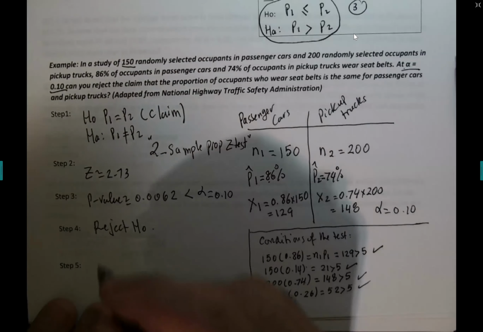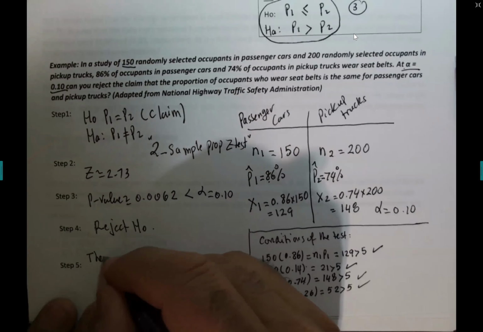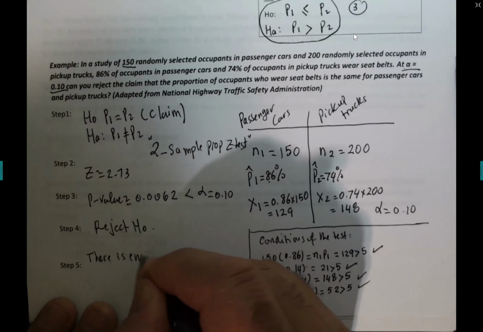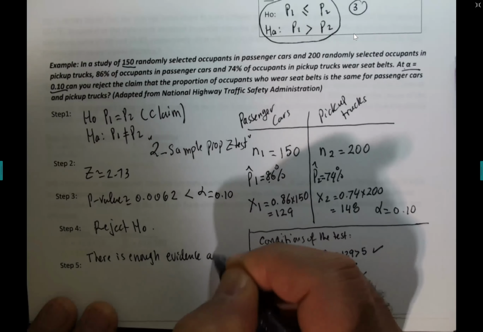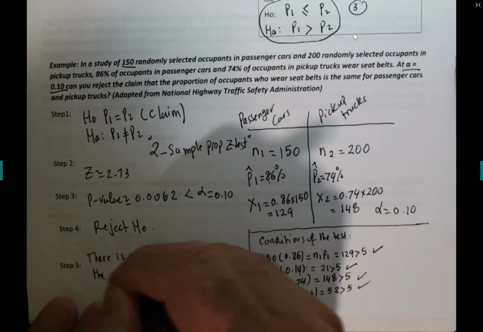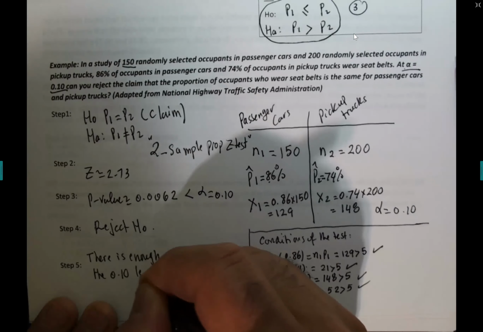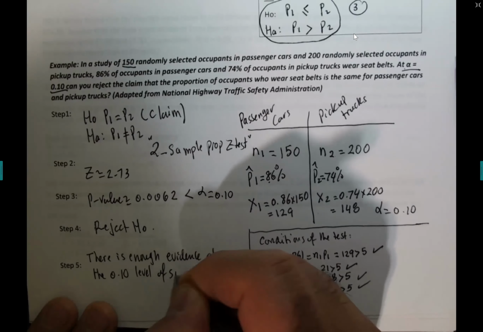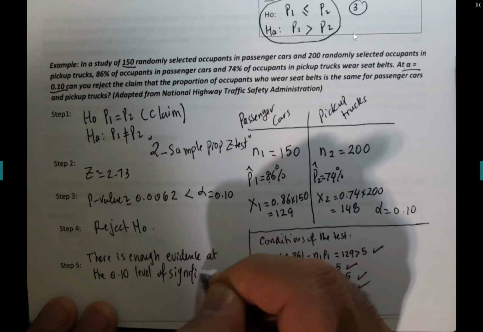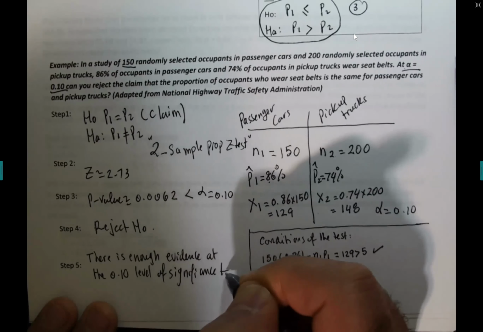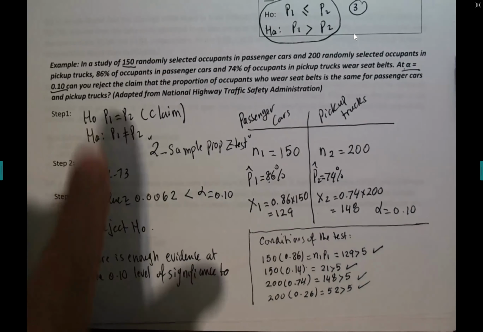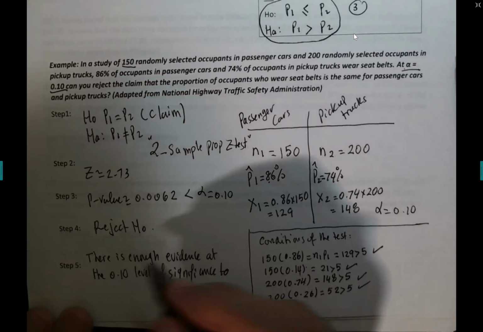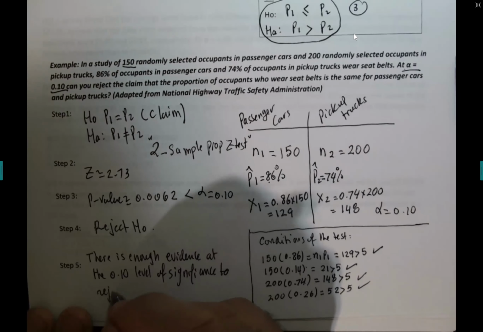So we don't start with there is not, there is enough evidence at the 0.10 level of significance to, who can tell me to what? The claim is in H0, guys. To reject. To reject the claim.